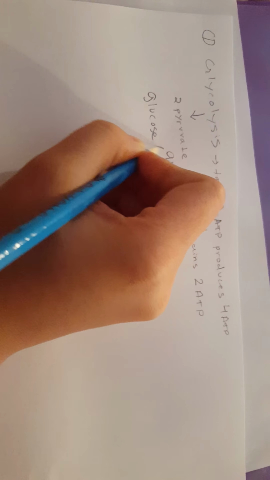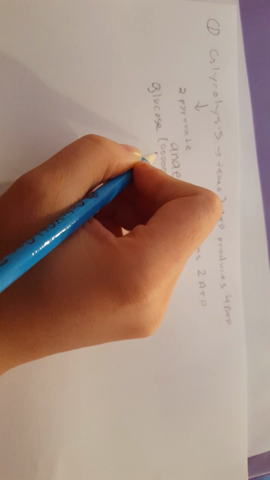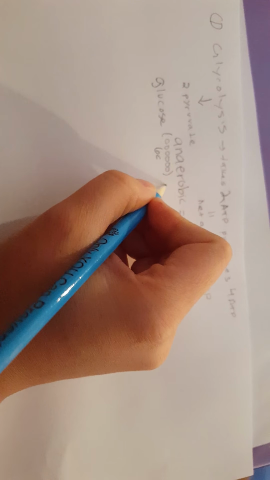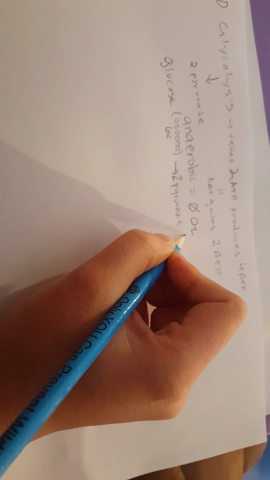Another bit of important information. In this process, you're going to get glucose, which is a 6 carbon molecule, turned into pyruvate, 2 of them, which each are 3 carbons.